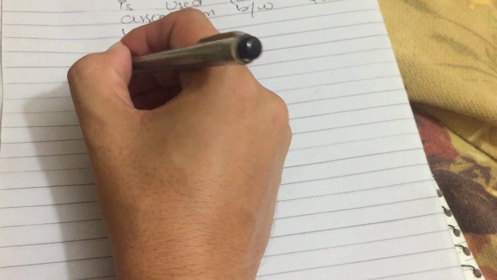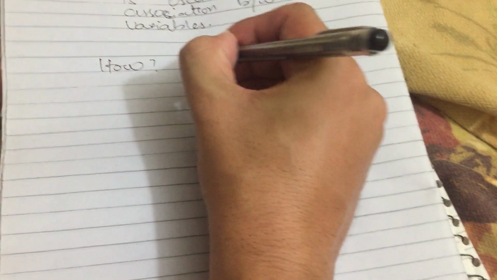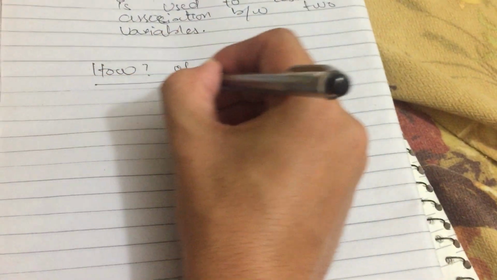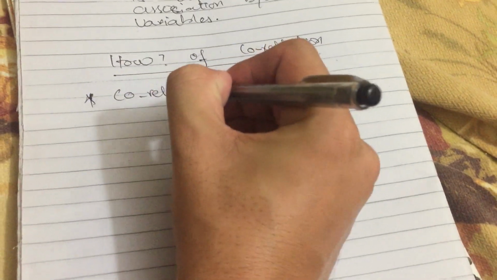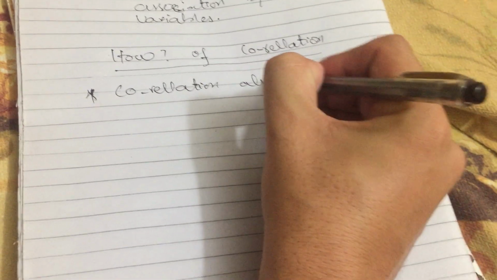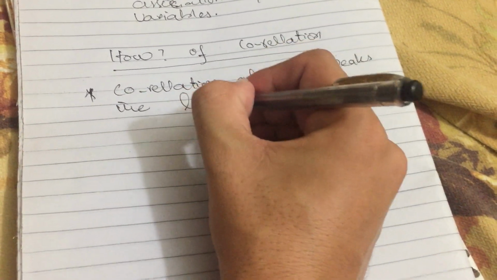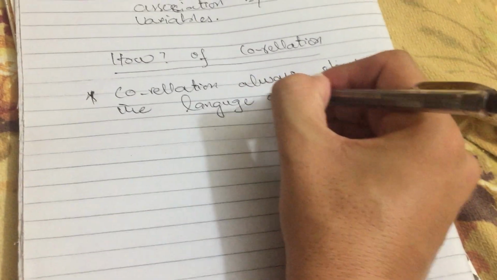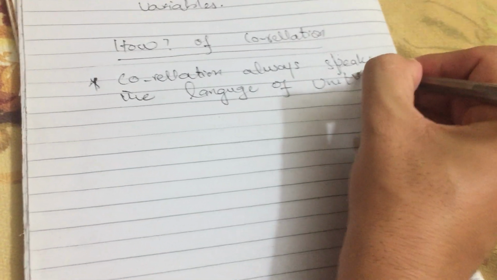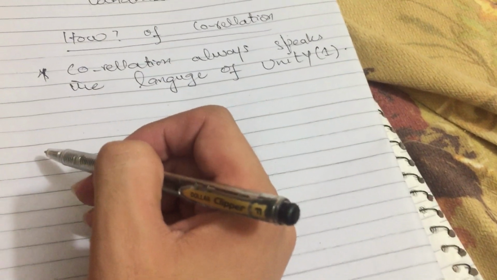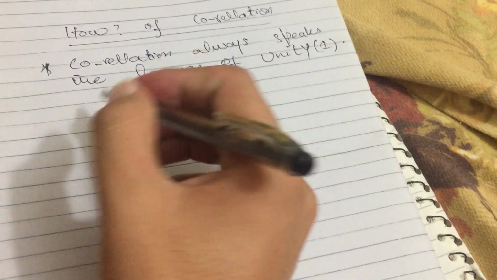Now, how of correlation? Correlation always speaks the language of unity. The first point is correlation always speaks the language of the unity.